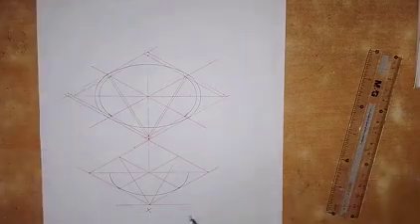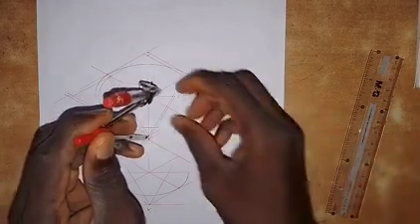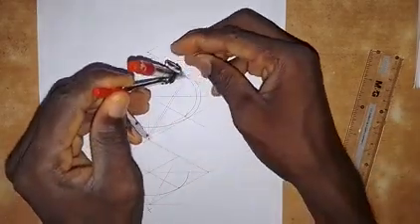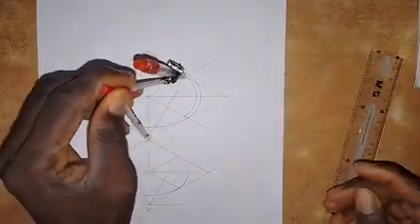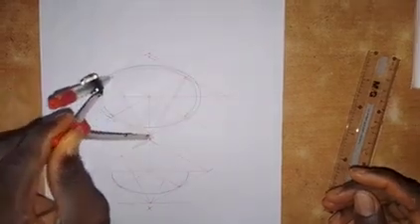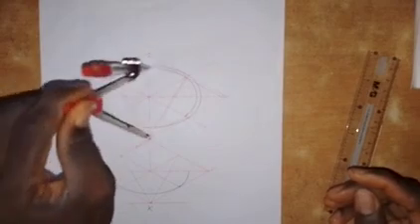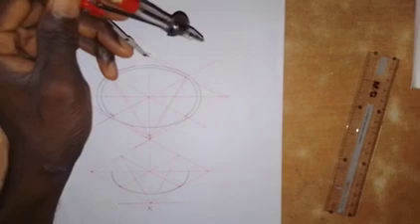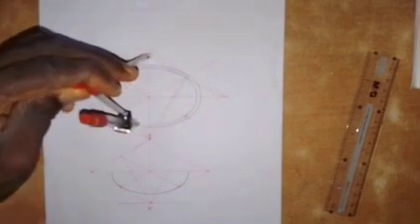Then the next thing we are going to do is put the point of our compass at this point here and extend it to this point. By the time I draw from here, it will touch this, and it goes like this. So this is it. Then putting it at this point so it touches this point, I can draw from here, and it goes like this.